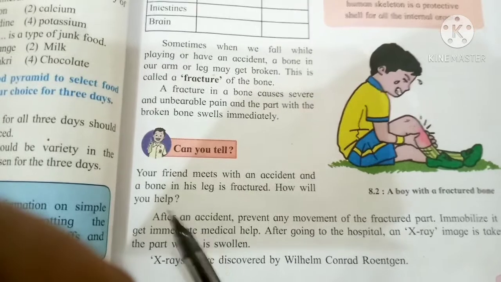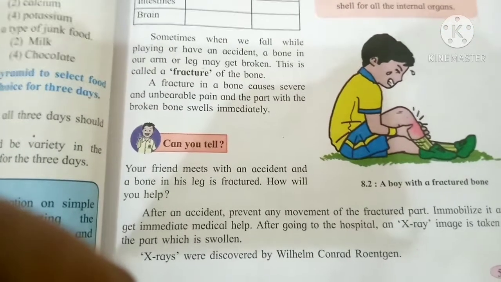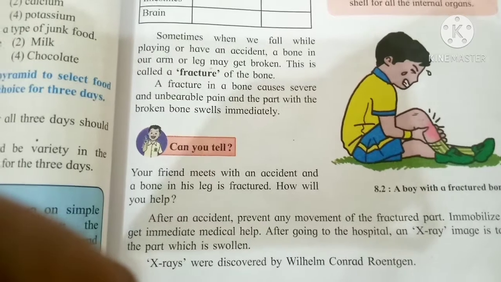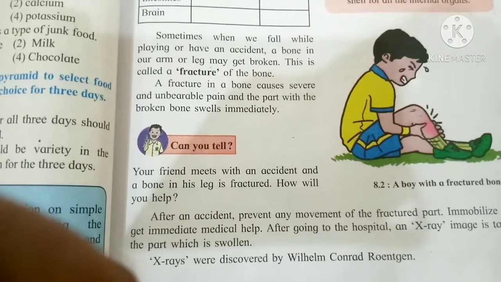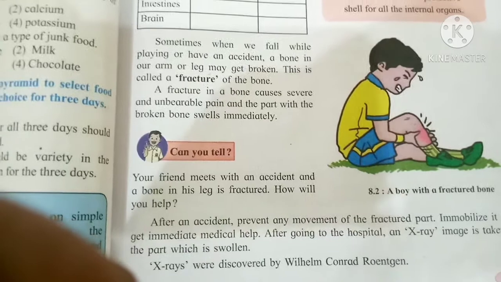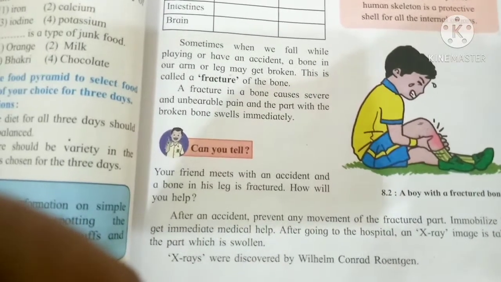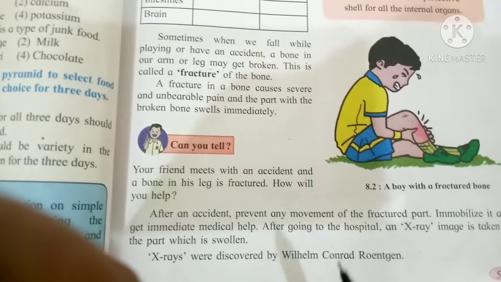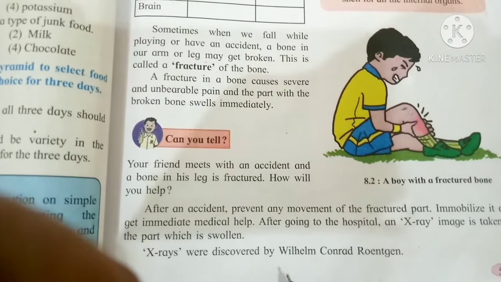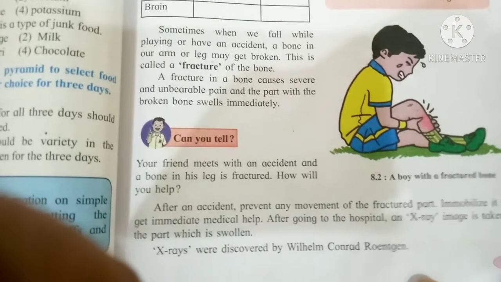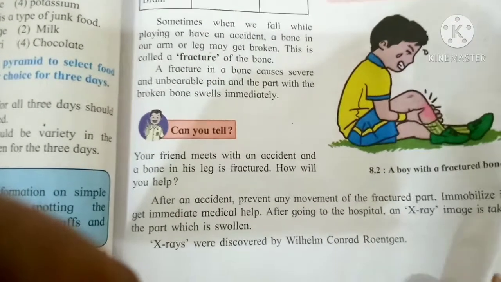Röntgen. That means first, after the accident, immediately what should you do? You have to take your friend to the hospital. An X-ray image is taken, and which parts are broken is clearly indicated. X-rays were discovered by Wilhelm Conrad Röntgen, that is the discovery of the X-ray.